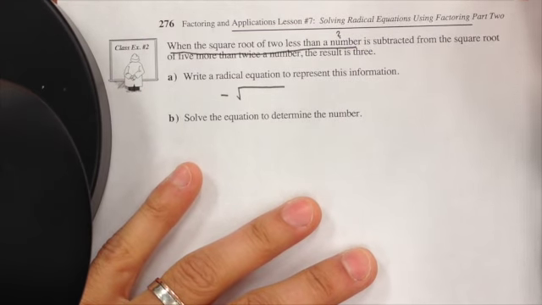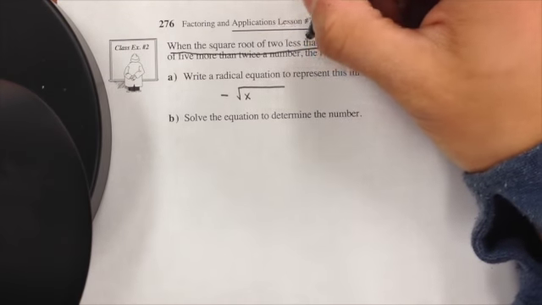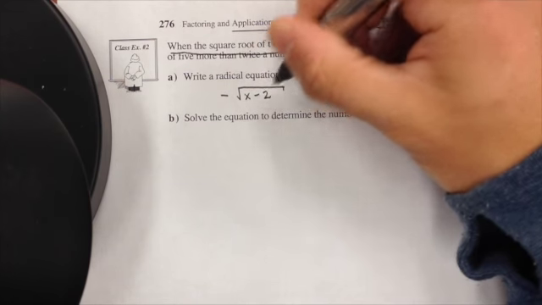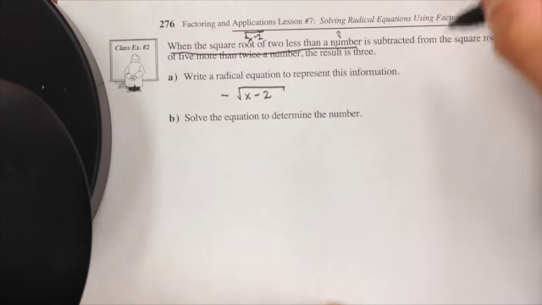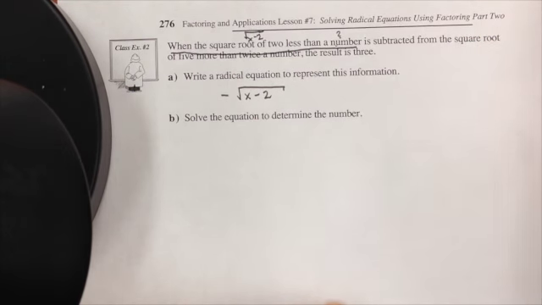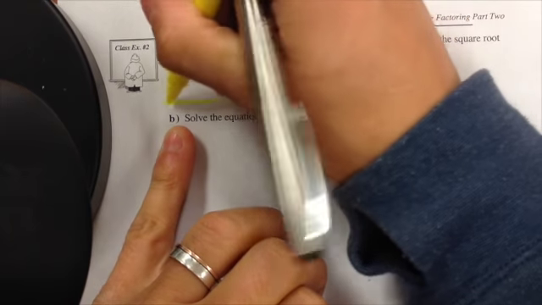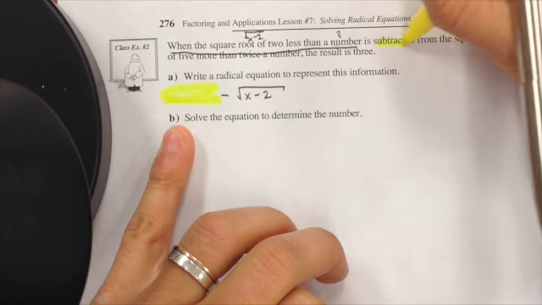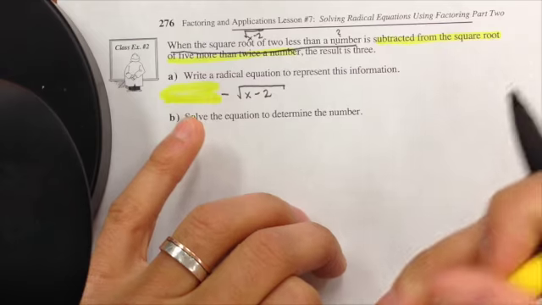What is that number? That's going to be called x, and we're taking the square root of 2 less than this number. So it's going to be x minus 2. That's what this is: the square root of x minus 2. And we're subtracting it from the square root. So this is what's going to be on this side of my equation. Over here is going to be whatever this is. It's subtracted from the square root of 5 more than twice a number.